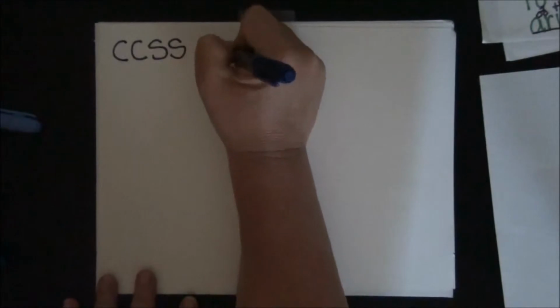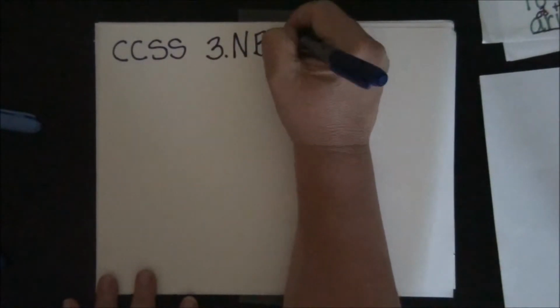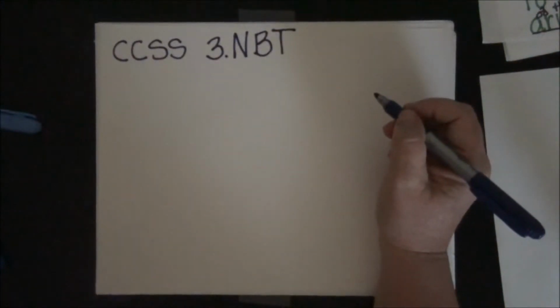Okay, this lesson is Common Core State Standard 3, that means 3rd grade, NBT, which is Numbers and Operations in Base 10.